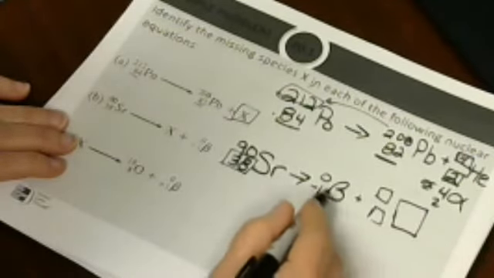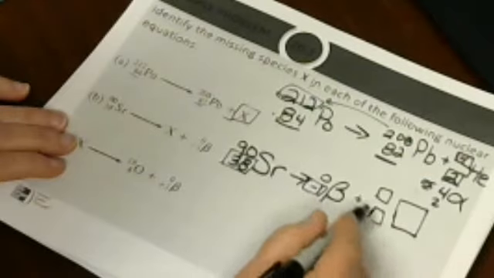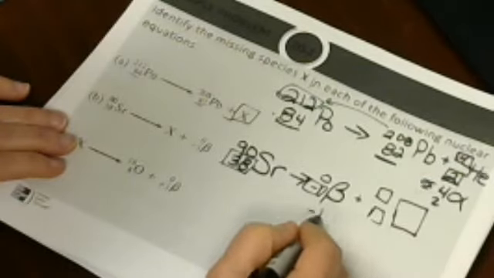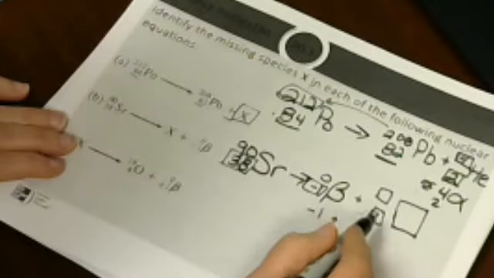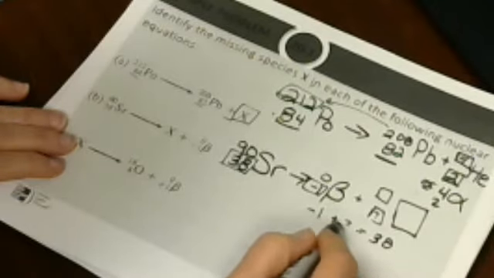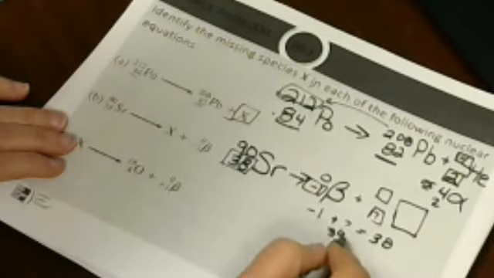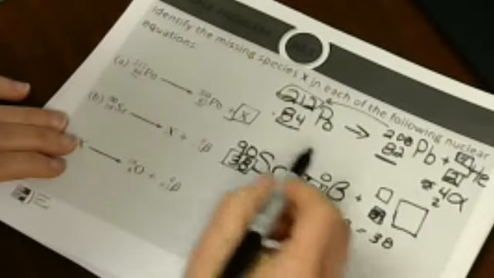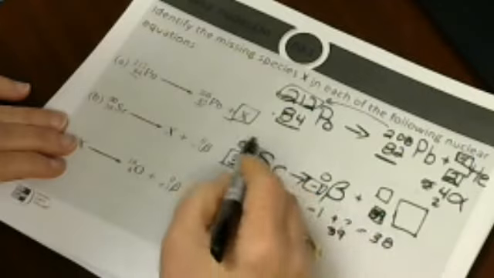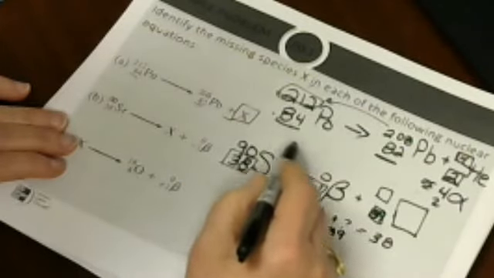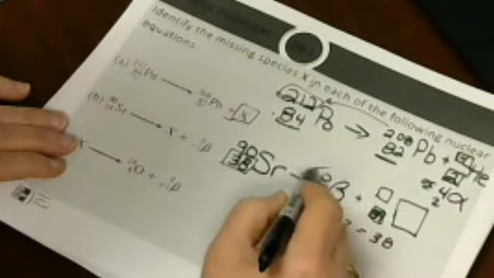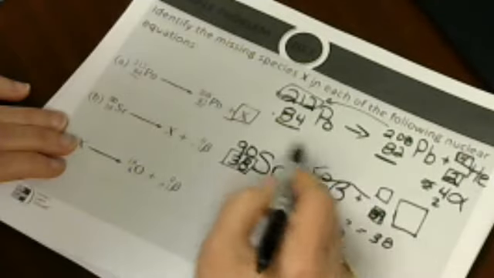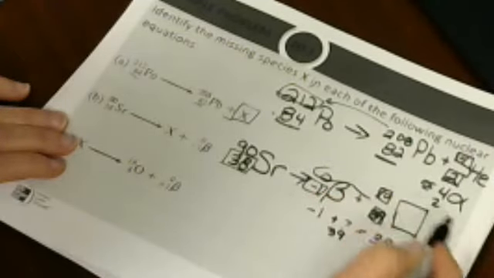The bottom must add to be, both of these 2 bottoms must add to be 38. So -1 plus what equals 38? -1 plus 39 equals 38. So this is going to be number 39. That's what's going to go in that box. And then the same is true of the top. The top on the left is 90. So on this product side over here, 0 plus what gives us 90? Well, that's 90.